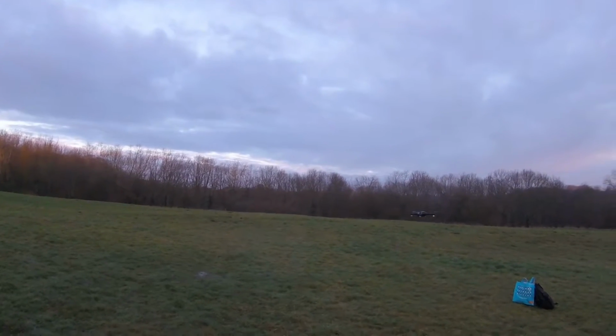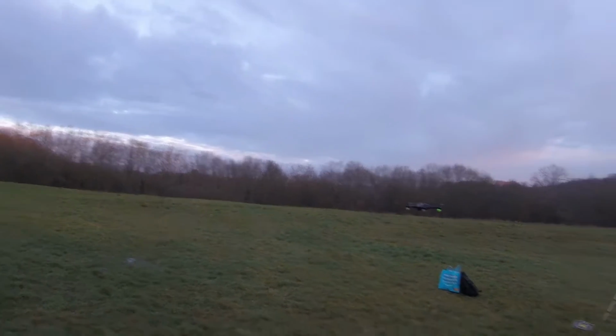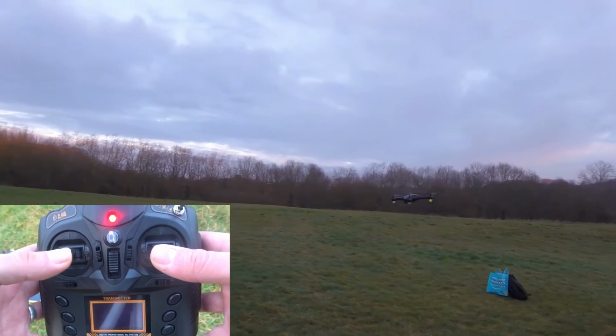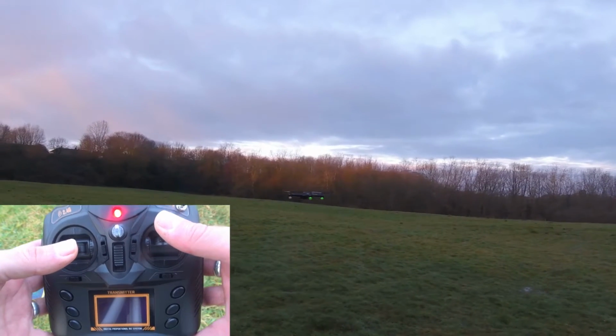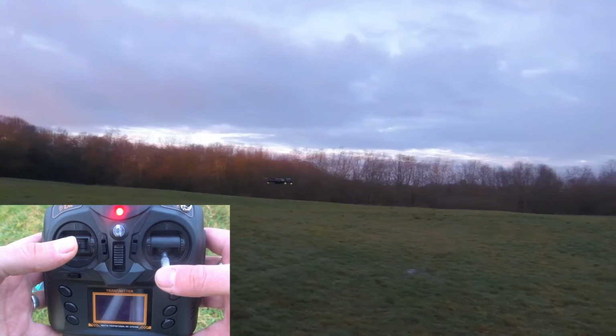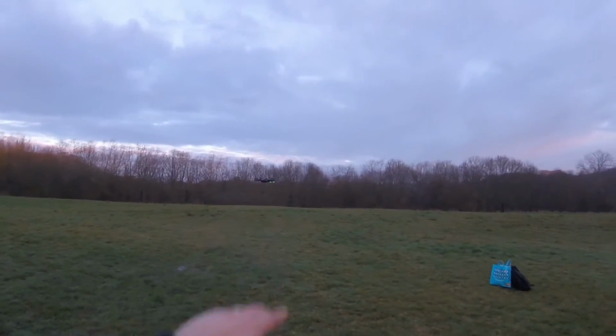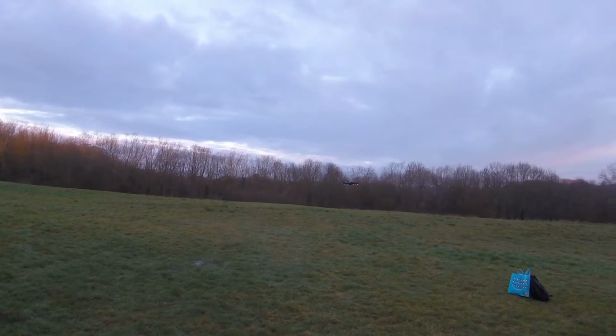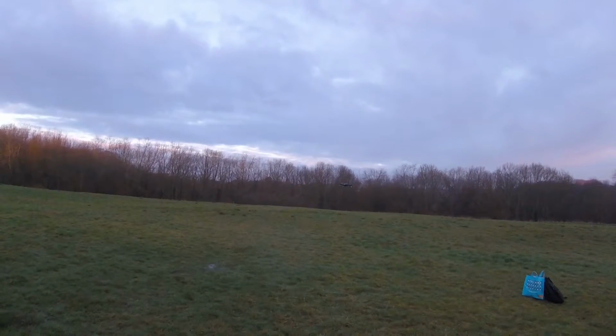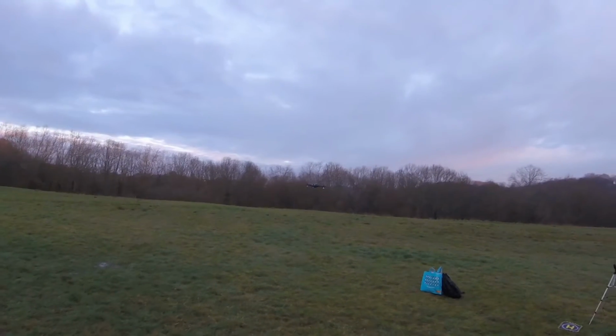And then when it is back to me, let's just straighten her up a little bit. There we go. So then we've got positive pitch, and then we have reverse pitch, which is when it goes backwards. Now when it goes backwards, as you'll see, it is moving out ever so slightly. So what I'm going to have to do then is just bring it back to myself. So come on fella, back it up.